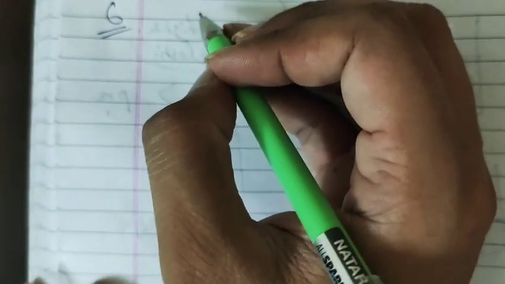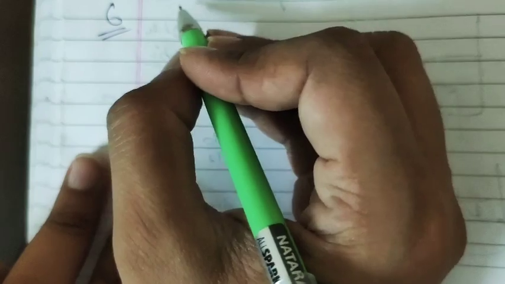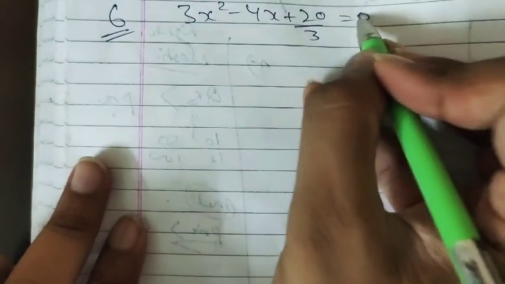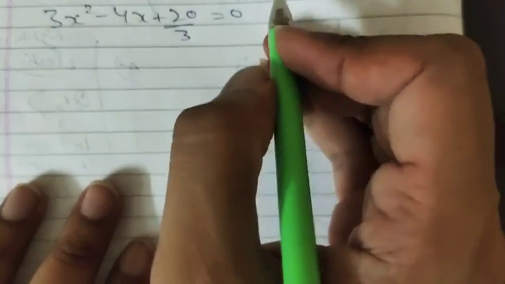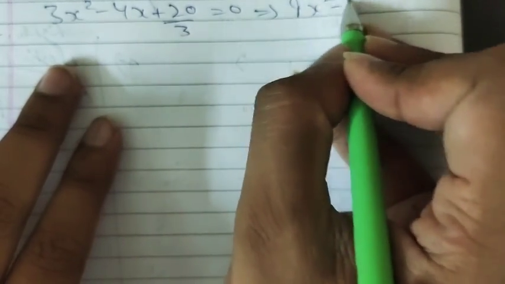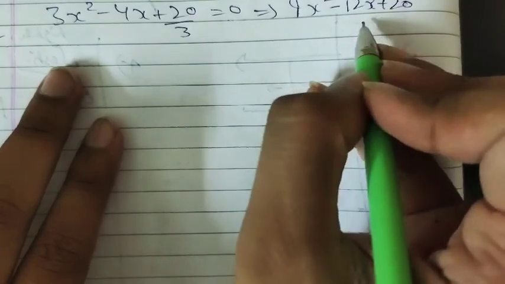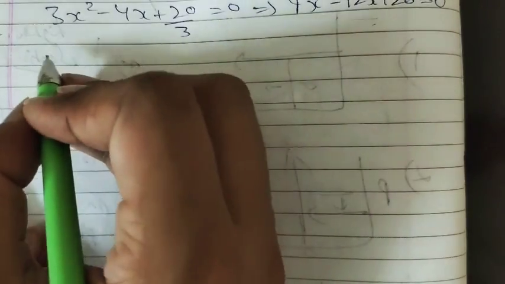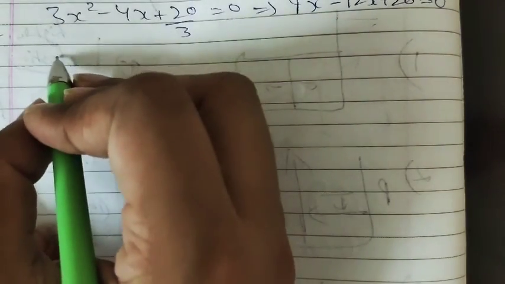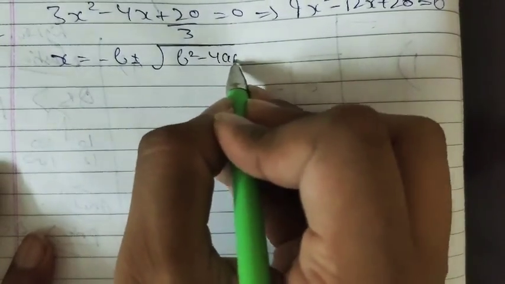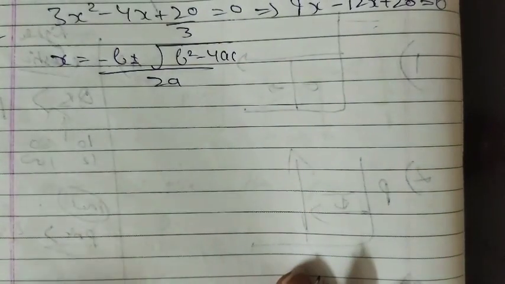Next, question number 5 is deleted from the syllabus due to the pandemic. Question number 6, solve the equation 3x square minus 4x plus 20 upon 3 is equal to 0. If we take LCM, this will be 3x square minus 12x plus 20 divided by 3 is equal to 0. So 3 when taken there will become 0. Now a we know, b we know, c we know. Just apply the formula x is equal to minus b plus minus root of b square minus 4ac divided by 2a and get the answer of this question.